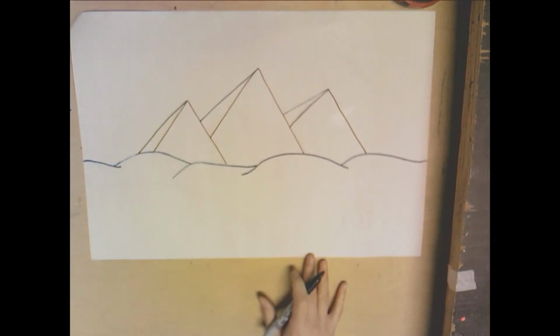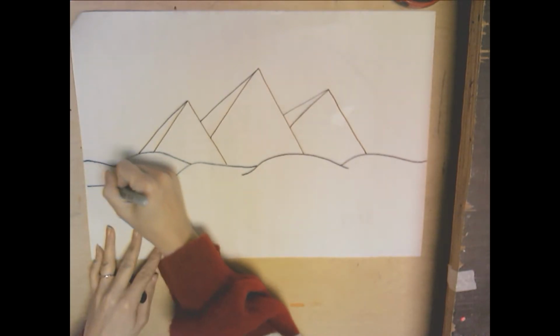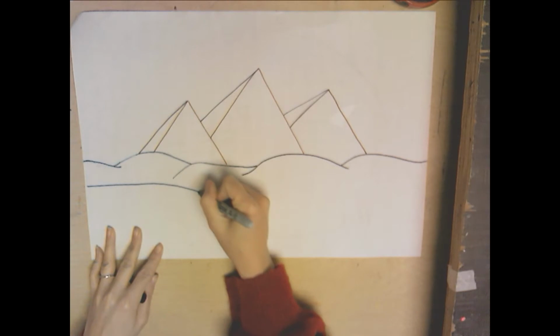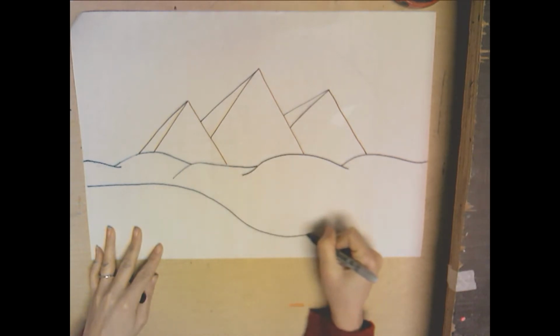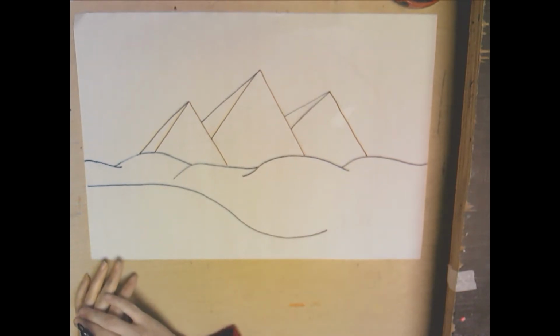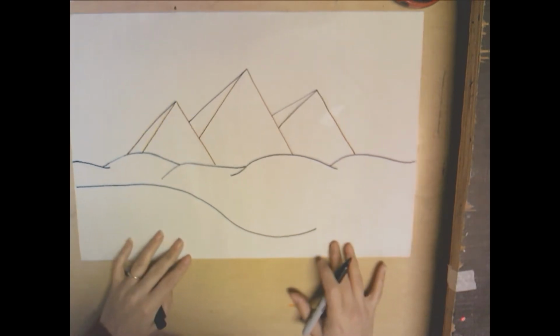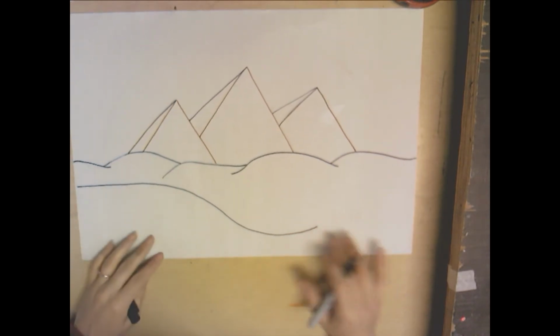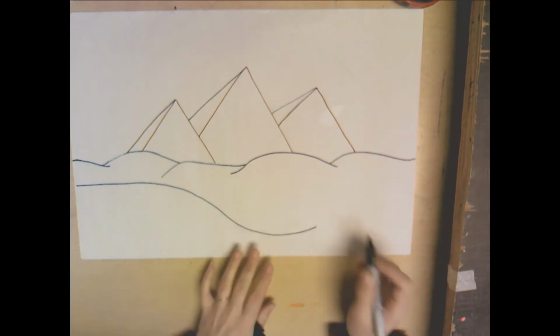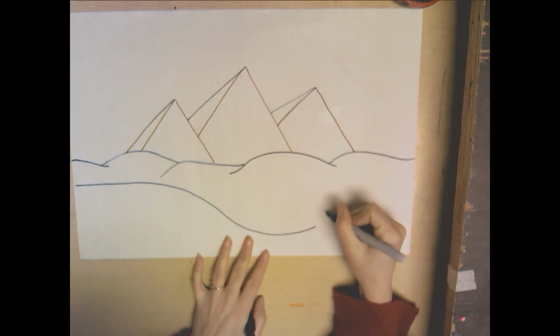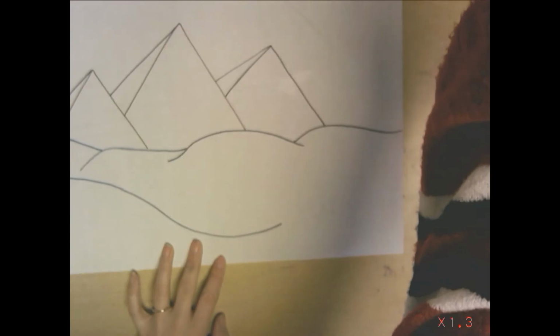Then I'm going to make another line that's wavy. And this one I started at the bottom and it kind of scooped up like that. And I'm just going to keep making lines like that. Okay, so it looks more like sand. It doesn't look like straight ground. Alright, and then I'm going to make another wavy line. I'm going to start here at the side, and this is going to be a big one, and it's going to kind of come down a little bit like this.